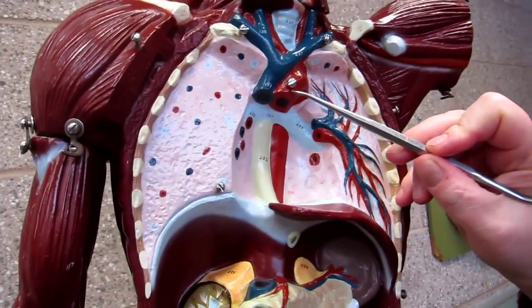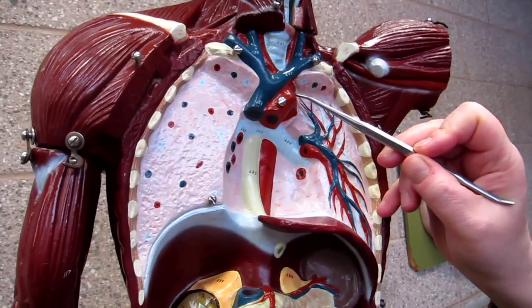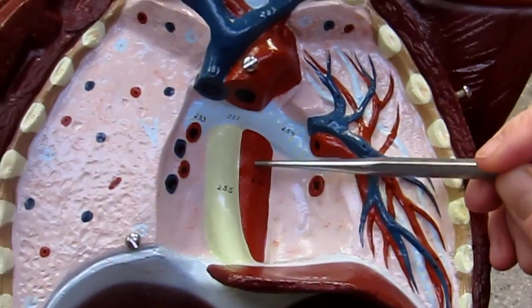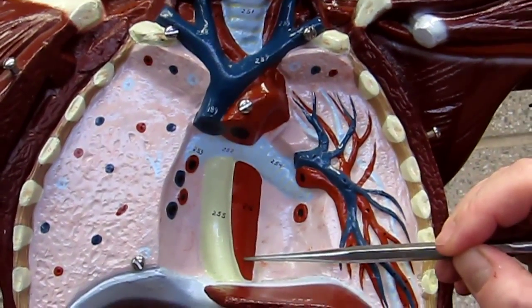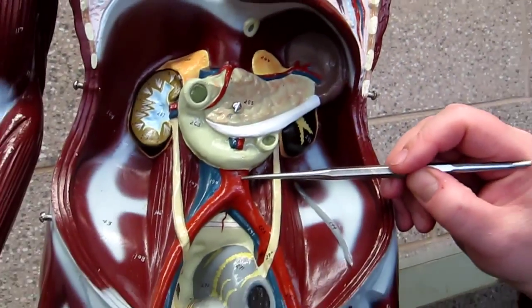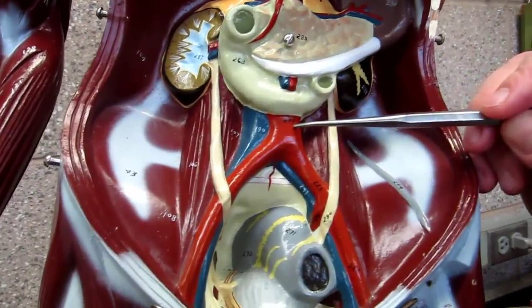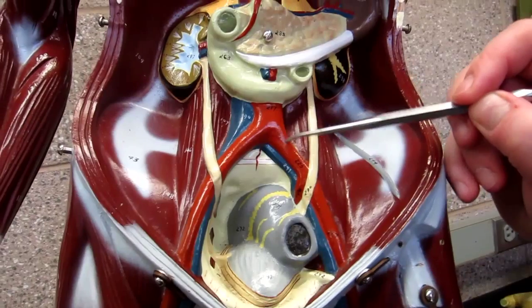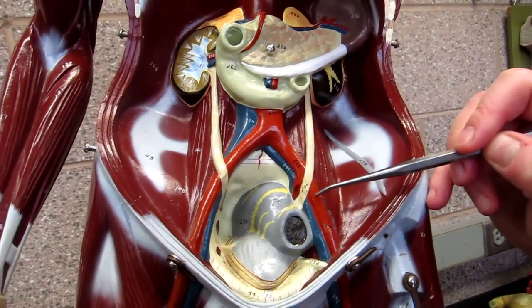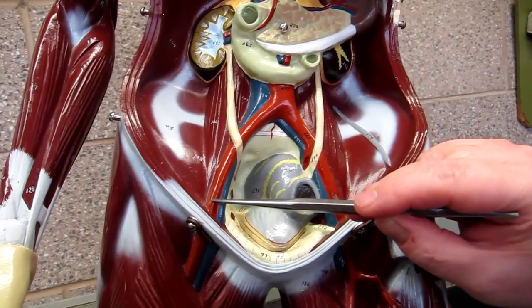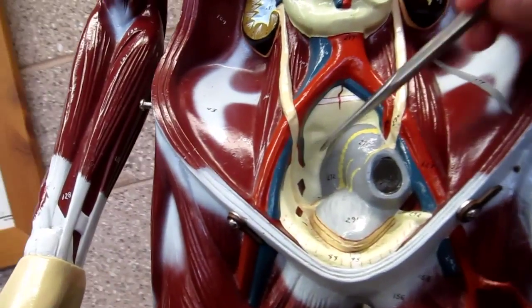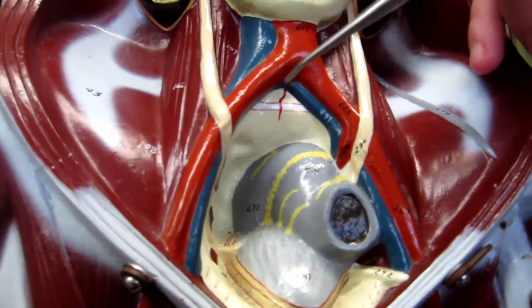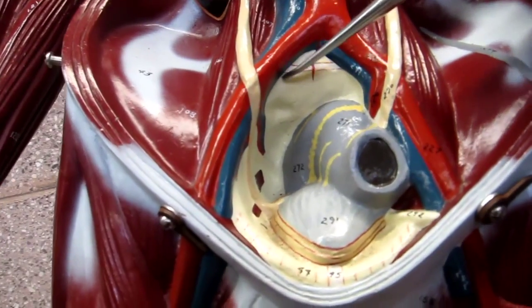We had the ascending aorta, the aortic arch, the thoracic aorta, abdominal aorta, and then common iliac arteries, external iliac arteries, and then heading medially the internal iliac arteries. Okay, and the veins are right next to them for all of these.